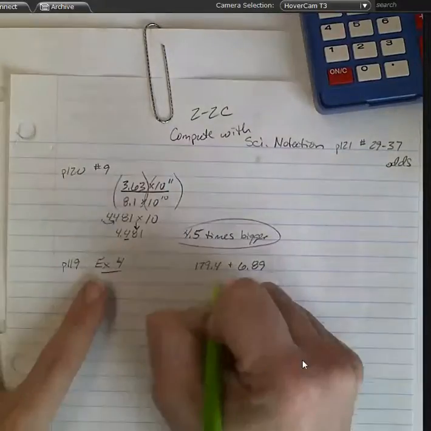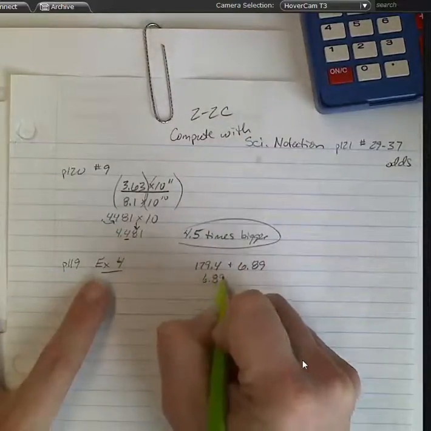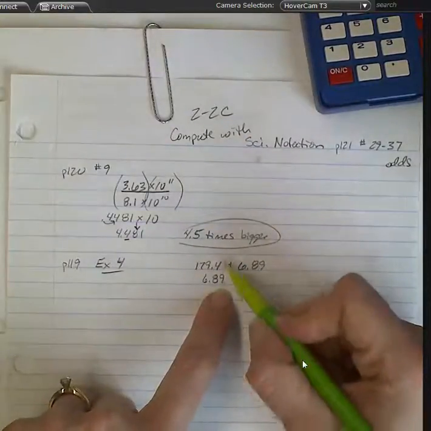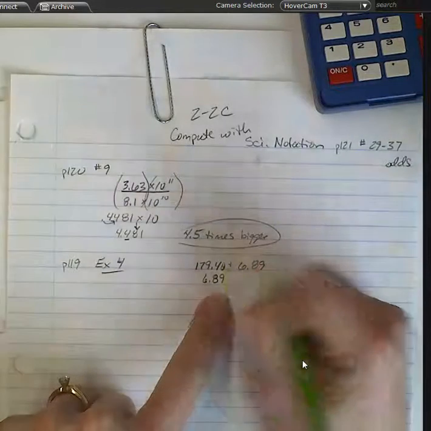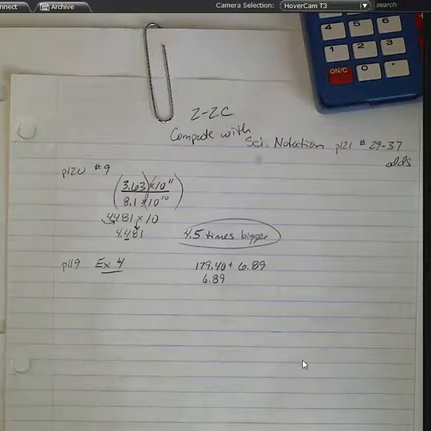You have to line up the decimals so that the ones are added to the ones place, and the tenths are added to the tenths, and the hundredths are added to the hundredths. What if there's nothing above that number? What do I do there? You add a 0. Today it's the same thing. You have to line up the decimals with our scientific notation. If you don't, you get the wrong answer.